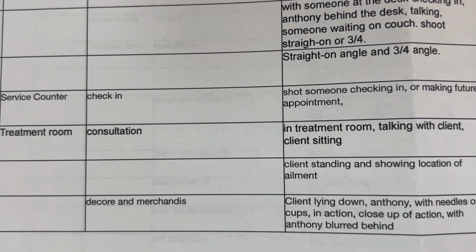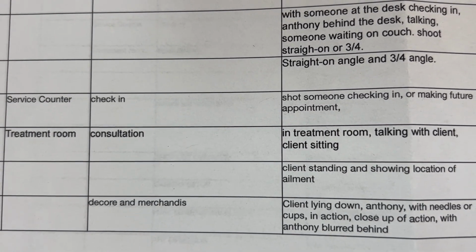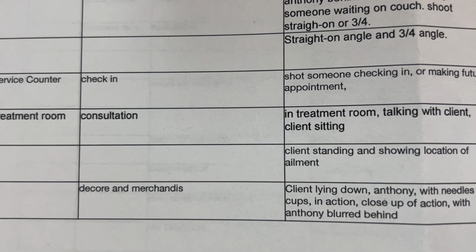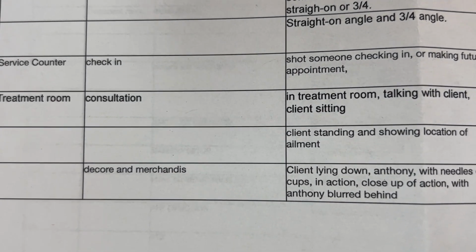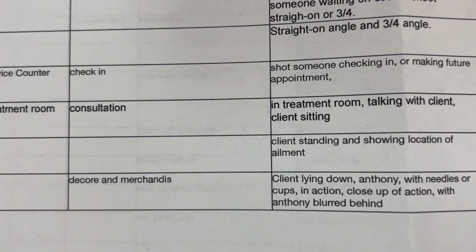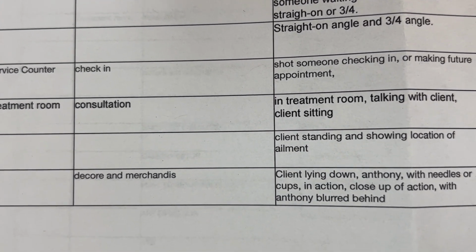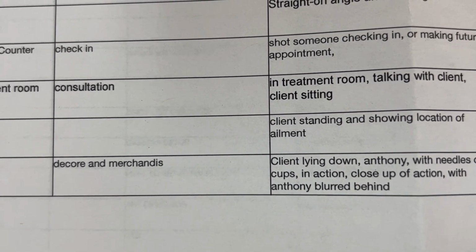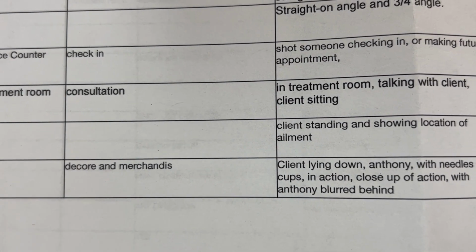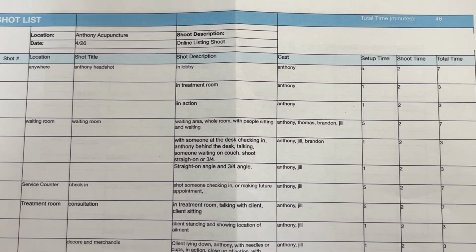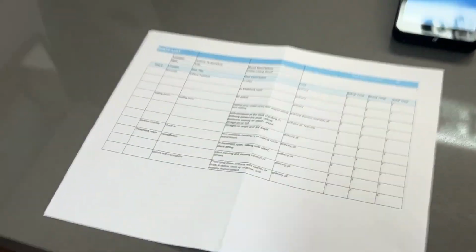At the service counter here, we're going to do a shot of someone checking in. Then in the treatment room we just want to show him consulting a client, maybe having the client stand up while he's looking them over, and then also the client laying down and Anthony in action. All right, and we have our timing, and this is a sheet that you can download online, and based on this we're going to get started.